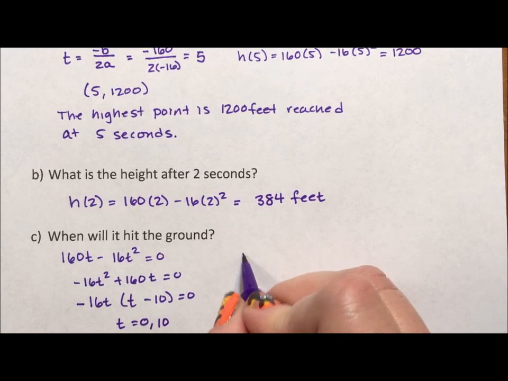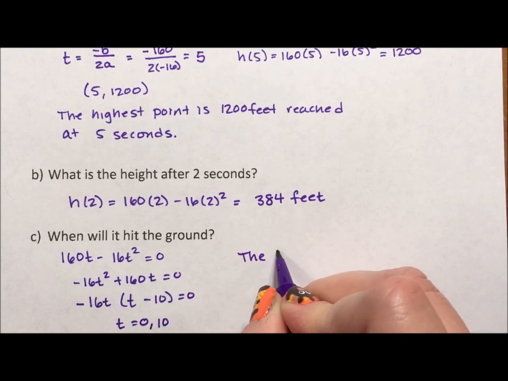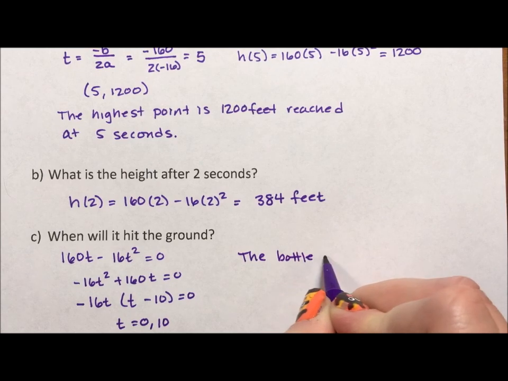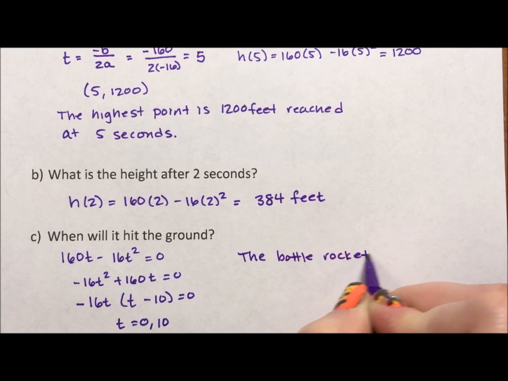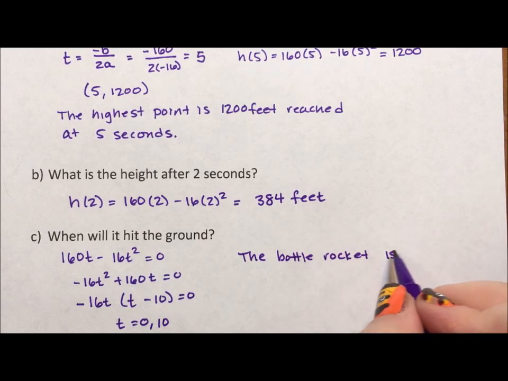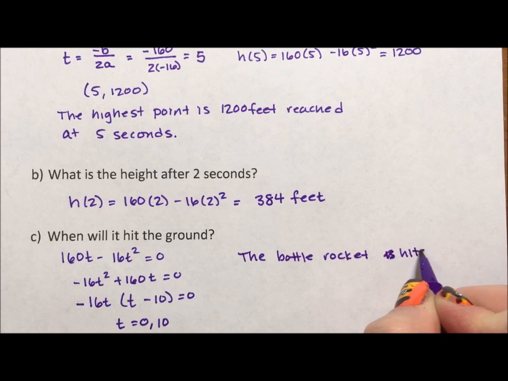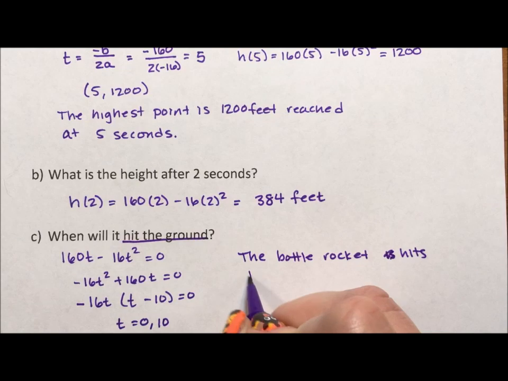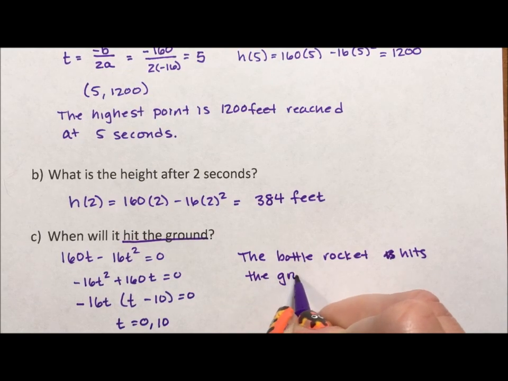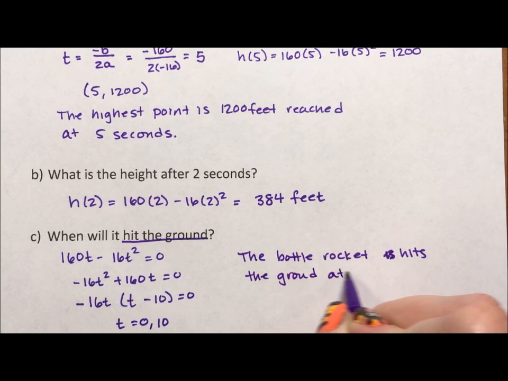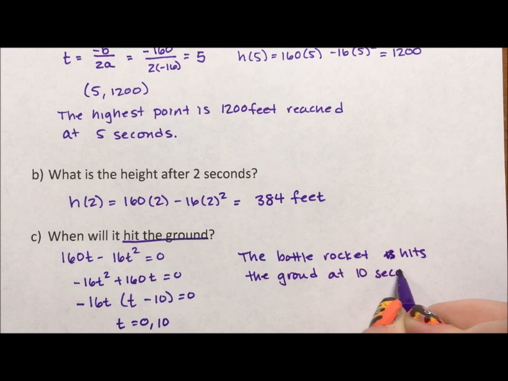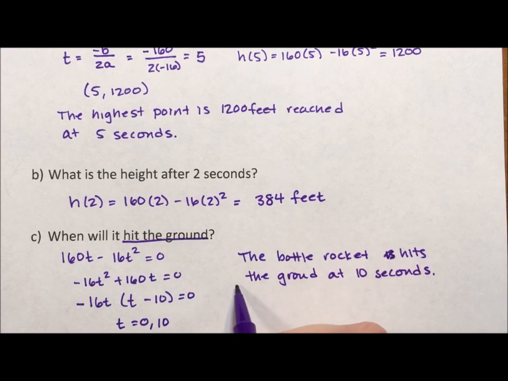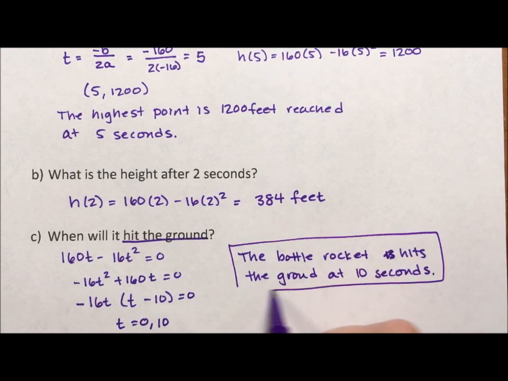So the bottle rocket hits the ground at 10 seconds. That's the actual question. It's on the ground at 0 seconds, but that's not when it falls back down and hits the ground the second time.